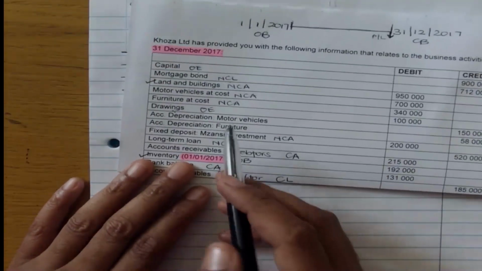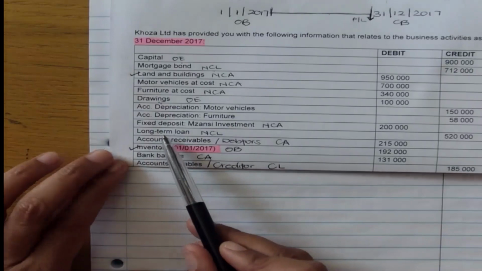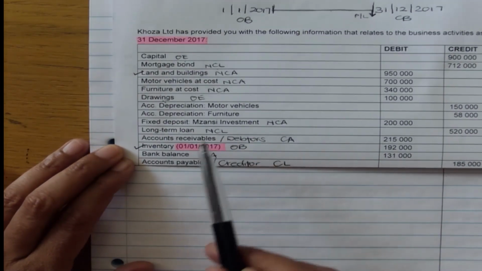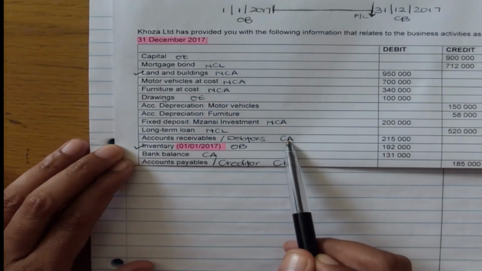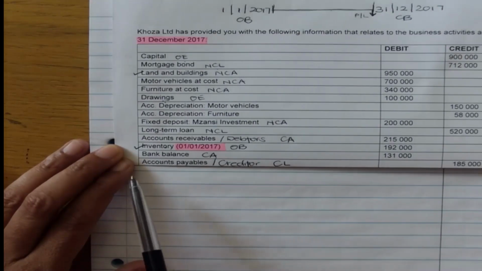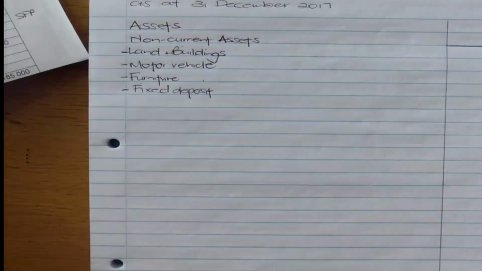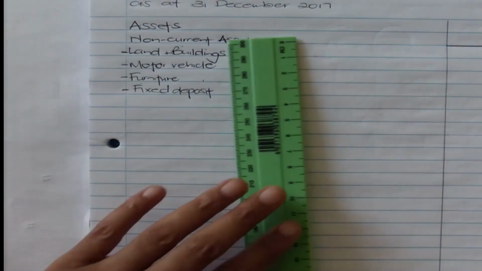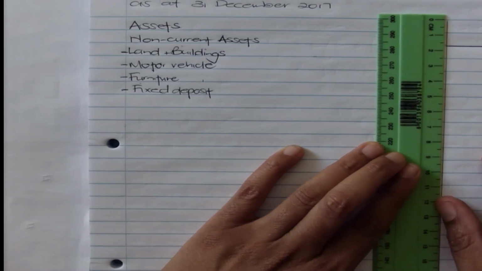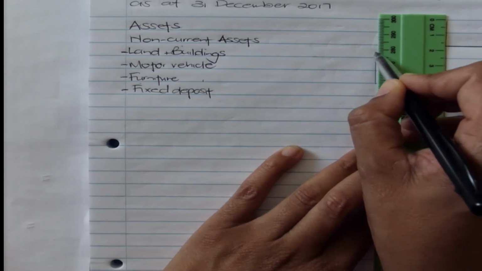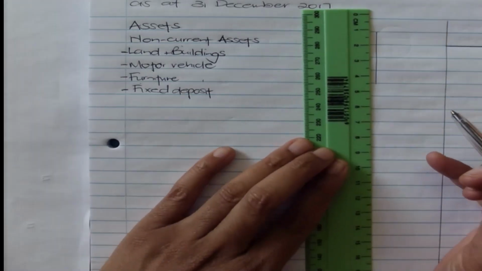And then we have long-term loan, non-current liability, accounts receivable, current assets, bank, current assets, accounts payable, current liabilities. So let's just finish our non-current assets. Remember, 3 columns.